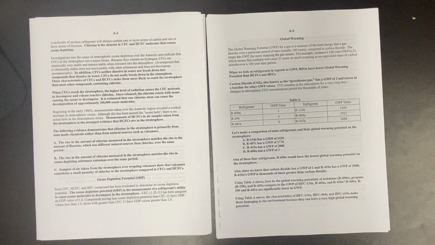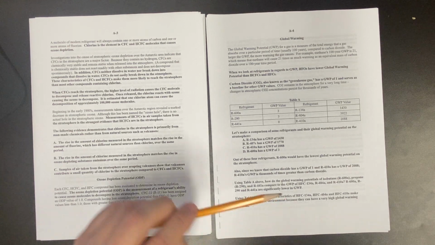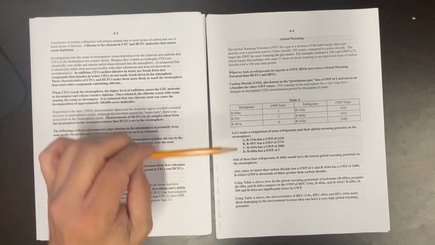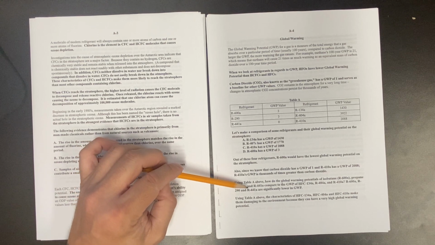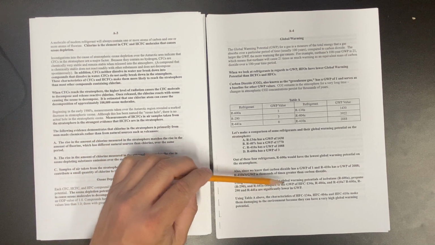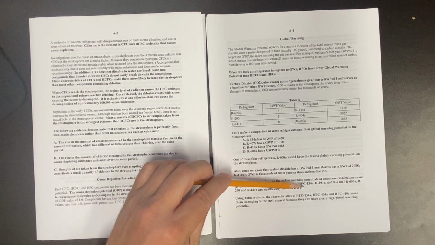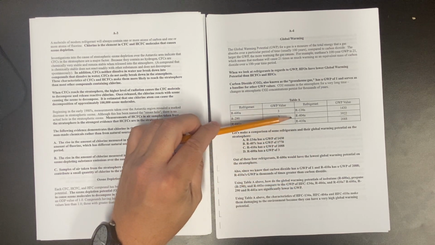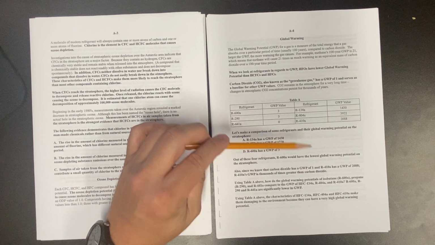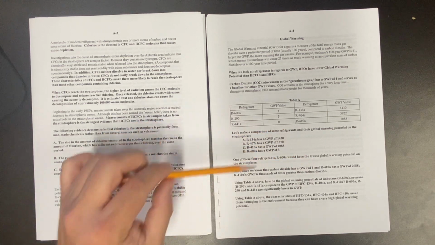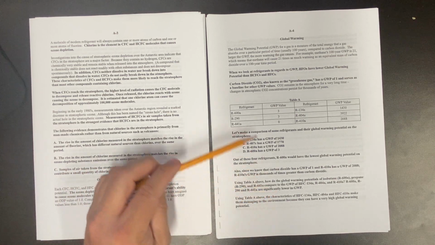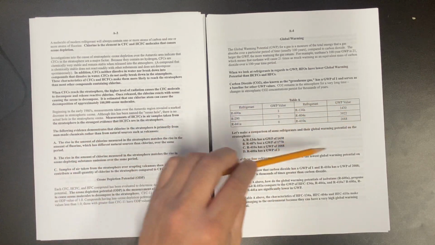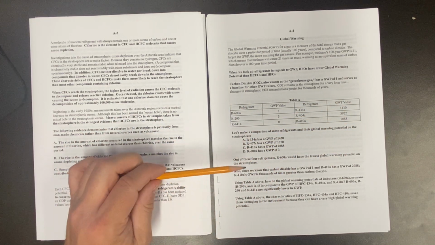So using table A above, how do the global warming potentials of isobutane, which is R600A, propane, which is R290, and R441A compare to the GWP of HFC 134A, 404A, and 410A? Well, R600A, R290, and R441A are significantly lower in GWP. So these are better for the atmosphere, these are worse for the atmosphere. The higher the GWP, the worse it is for the stratosphere.